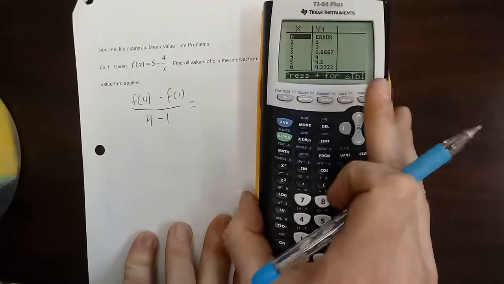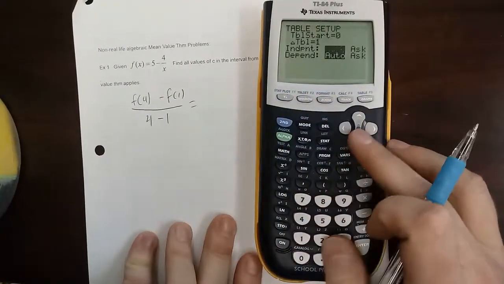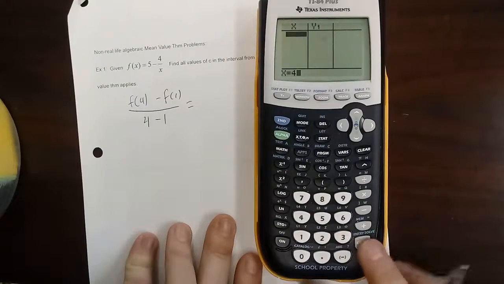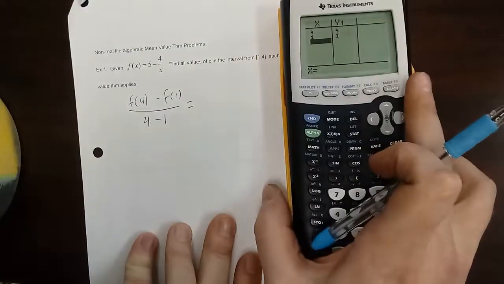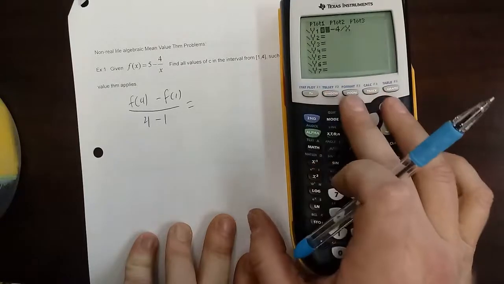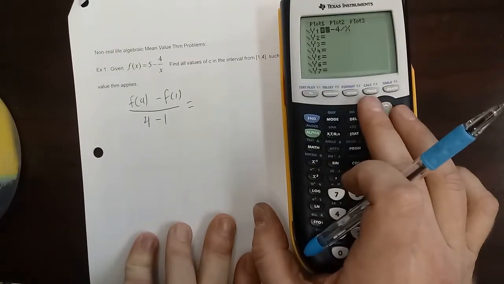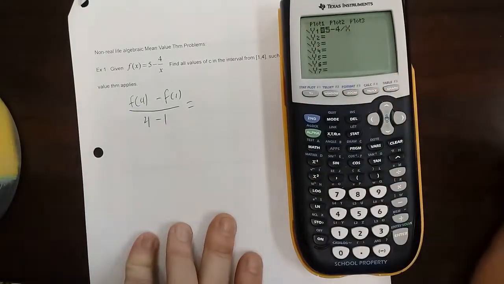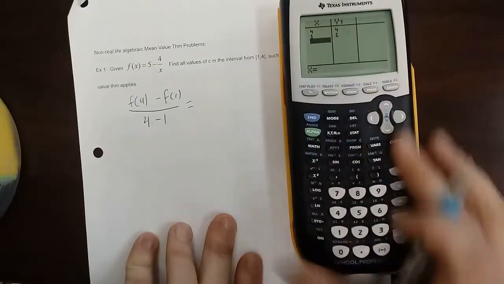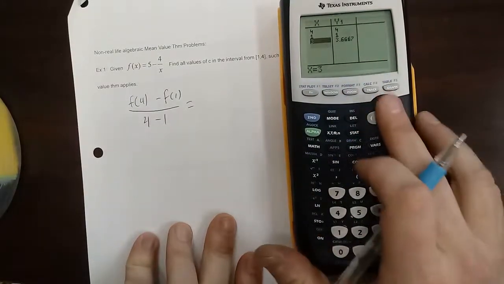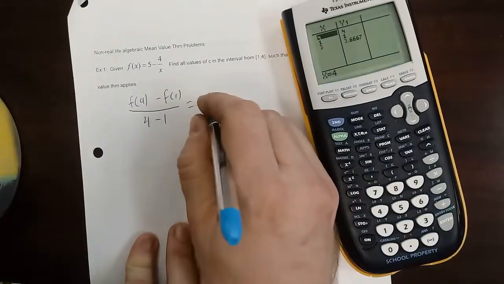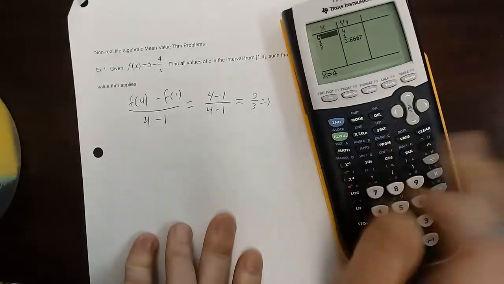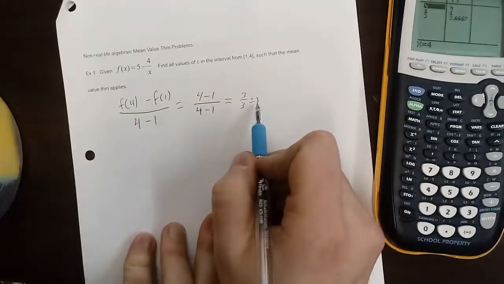I'm going to do my table for this instead. Table is going to be even easier because I can change my independent to ask. So I can then plug in 4 and I can plug in 1. That's funny. When I plugged in 4, I got 4. I did a double take. I was like, wait, if I plug in 3, do I get 3? No, okay. It's just when you plugged in 4, you got 4. And when you plugged in 1, you got 1. So you got 3 over 3, so you got 1. So that is equal to our average rate of change.